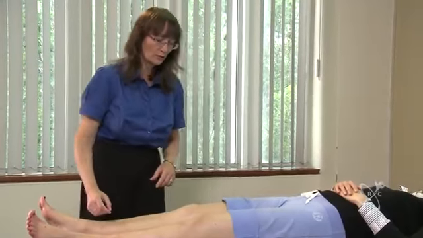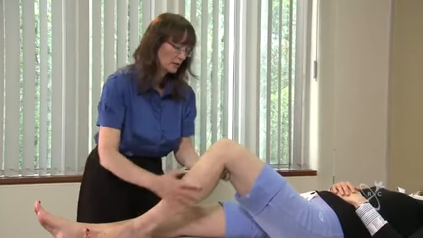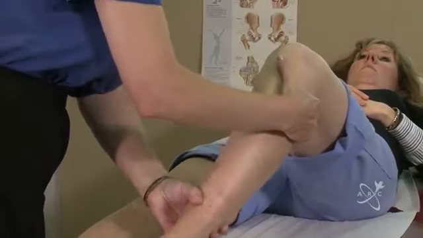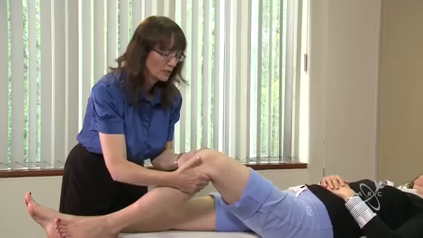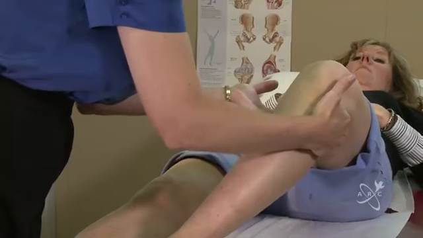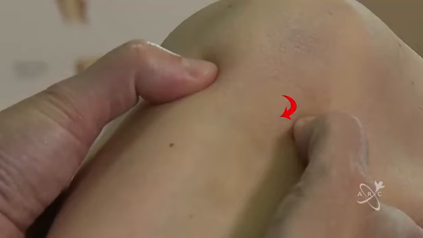To test for anterior and posterior instability, I put the leg in 60 degrees of flexion, and I make sure that the patient's knee is relaxed. You can tell when the knee is relaxed when the hamstrings are not tight in the back of the knee. And you can only do this test with relaxed hamstrings.